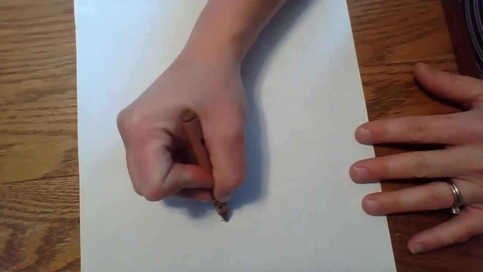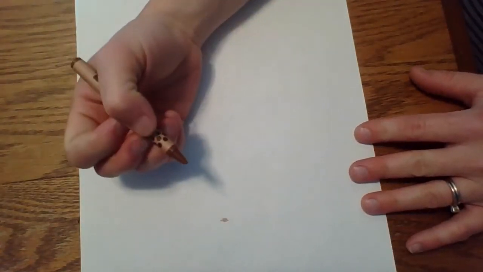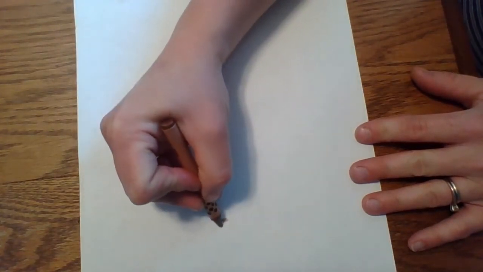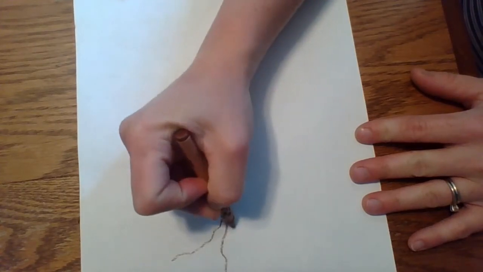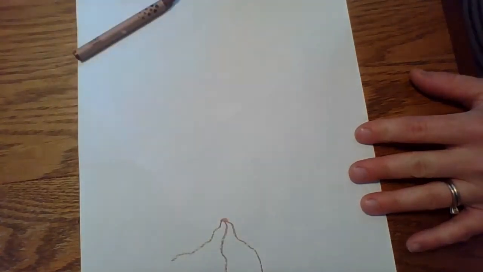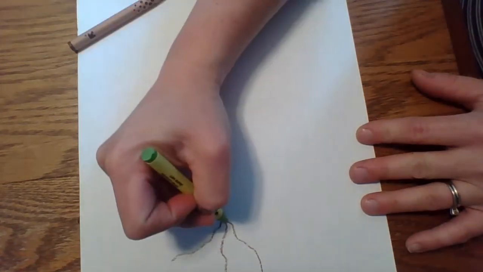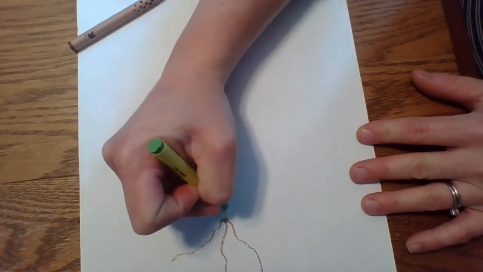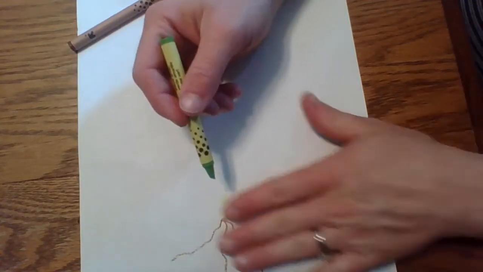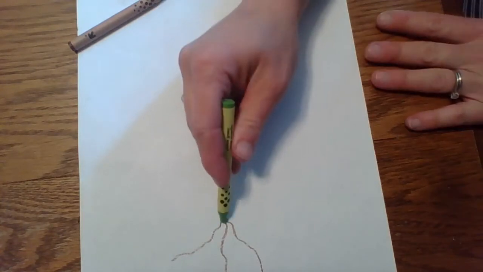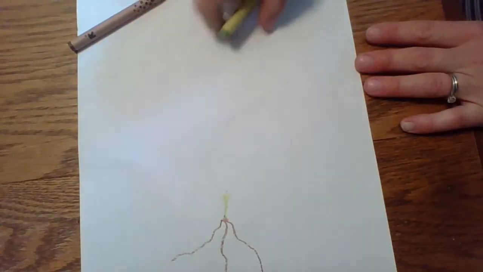Today I'm going to be making the parts of a plant. So plants start out as a little seed, and that little seed grows down into the ground for roots. And then it also grows up out of the ground as a tiny seedling. And often you see these in the spring, seedlings, or maybe at the store when you buy a plant.